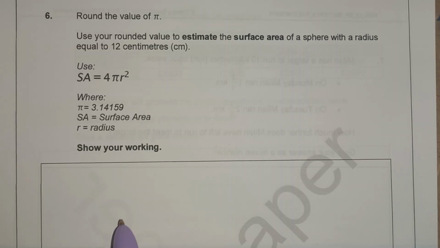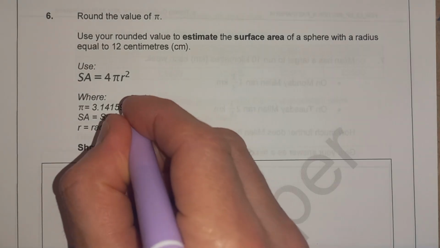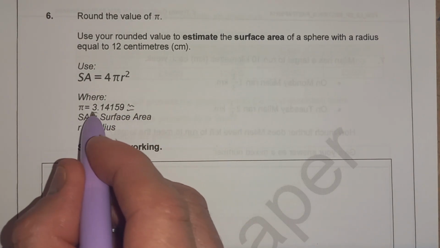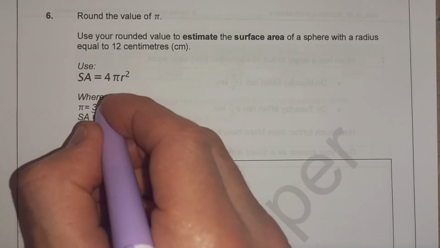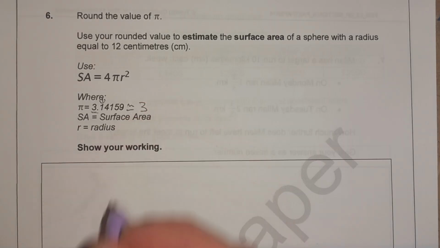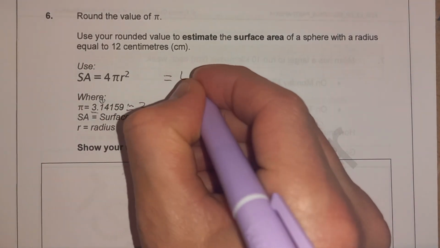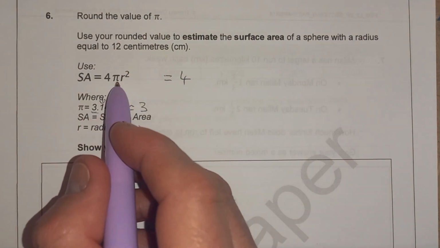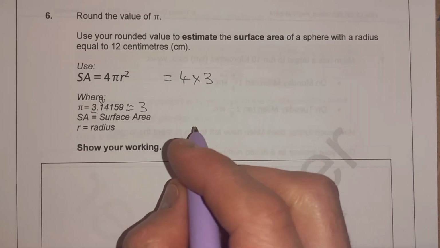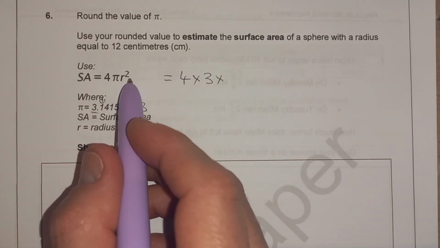Okay, so first thing they said was round the value of pi. So 3.14, I'm going to say it's approximately equal to, let's do it to the whole number. We look at the 3, the first digit after the decimal point is a 1, so we round down to just 3. Okay. So we're using this formula, so we're going to have 4. When you've got a number next to a symbol, it means you multiply them. So it's going to be 4 times 3, because that's what we're using for pi. And then we're going to multiply it by r squared.